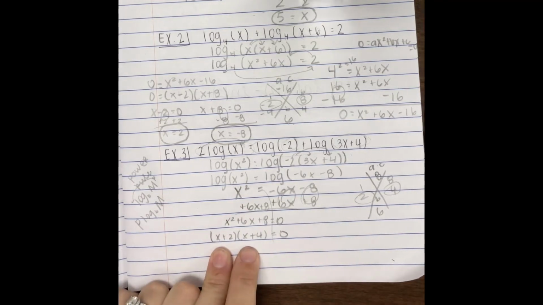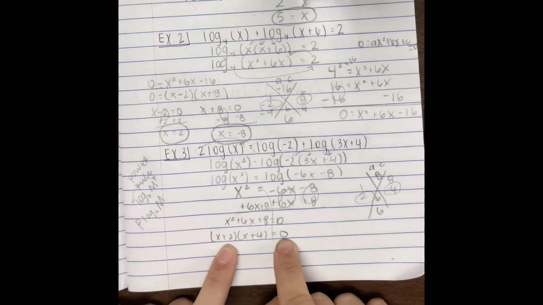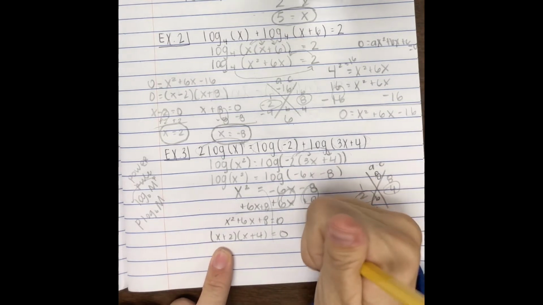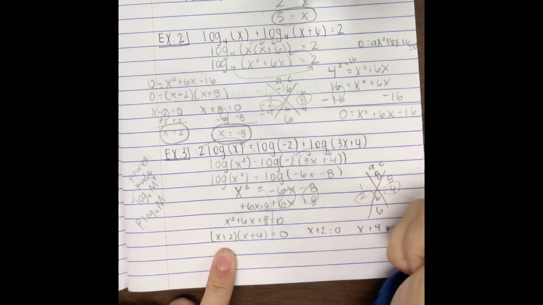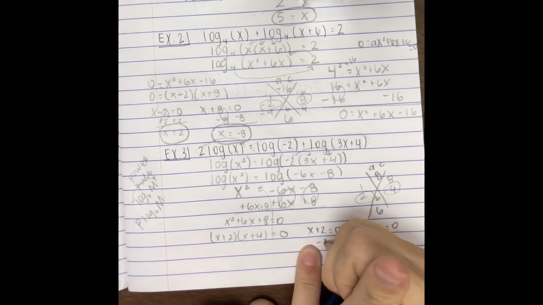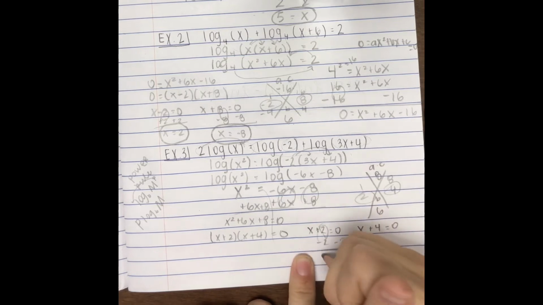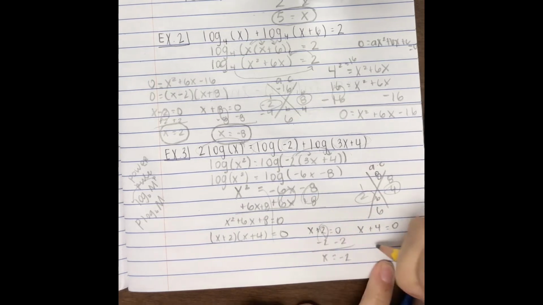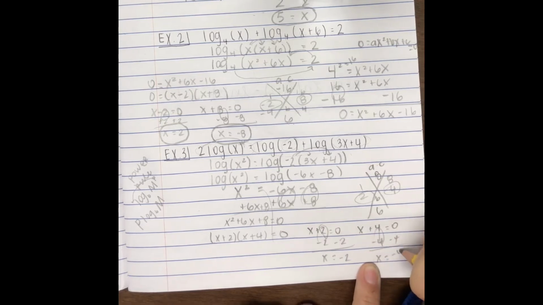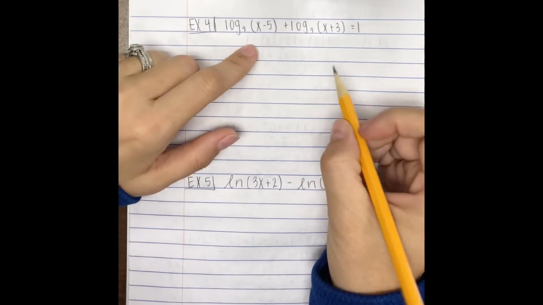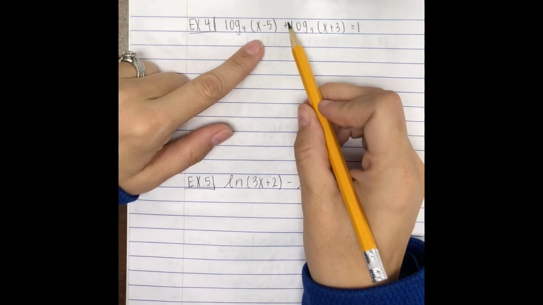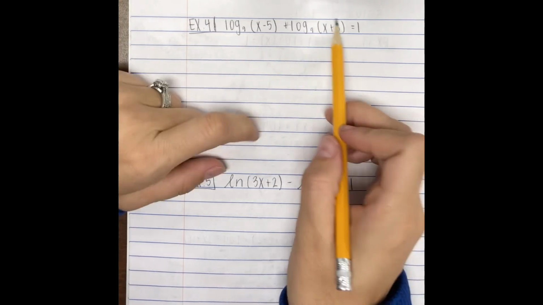And then I'm going to set each of these equal to 0 separately and solve. So I'm going to have x plus 2 equals 0 and x plus 4 equals 0. Minus 2 on both sides, so we get x equals -2. Minus 4 on both sides, so we get x equals -4. And those would be my 2 answers. All right, last 2. So product rule, once again, they really like the product rule.